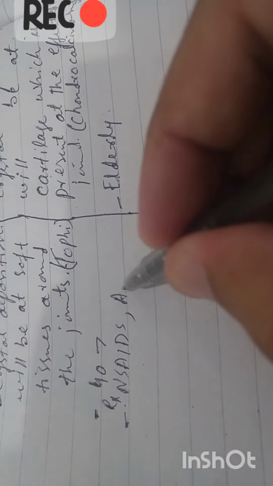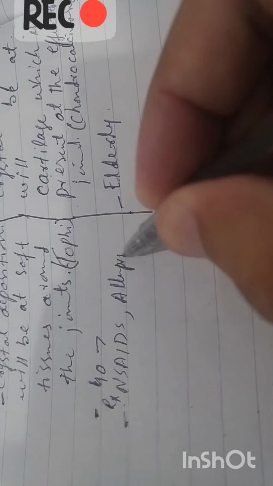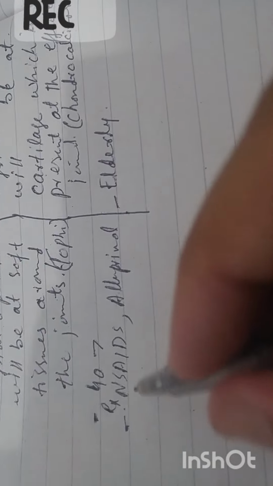and anti-gout medication, which is allopurinol, and can be colchicine.